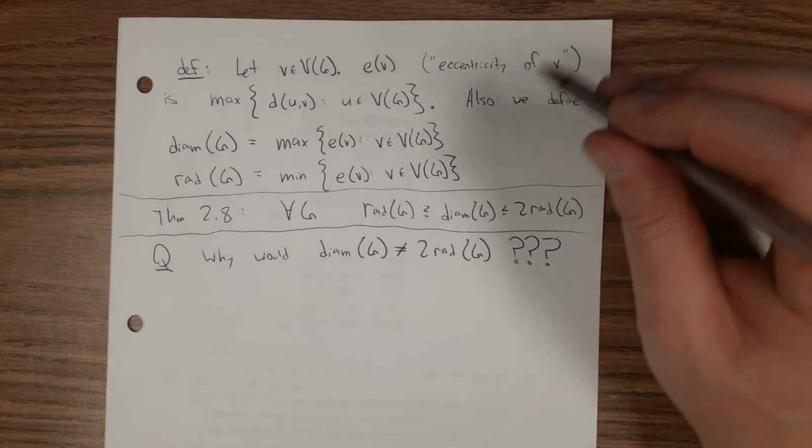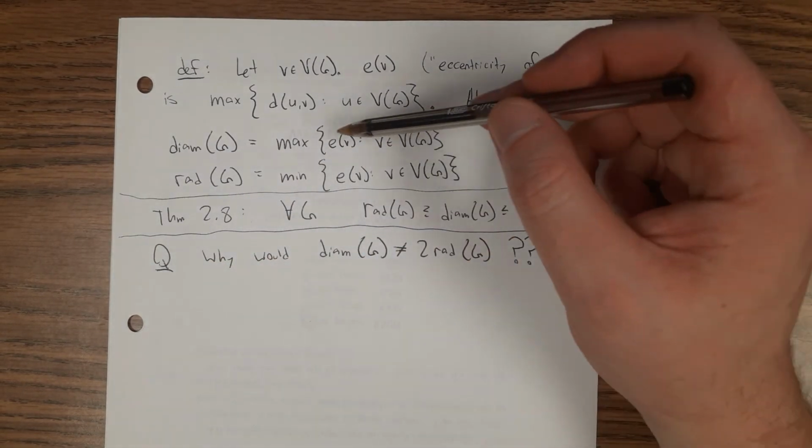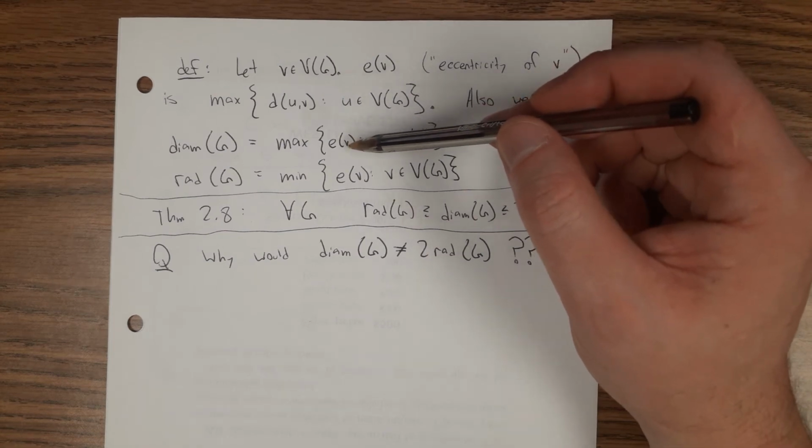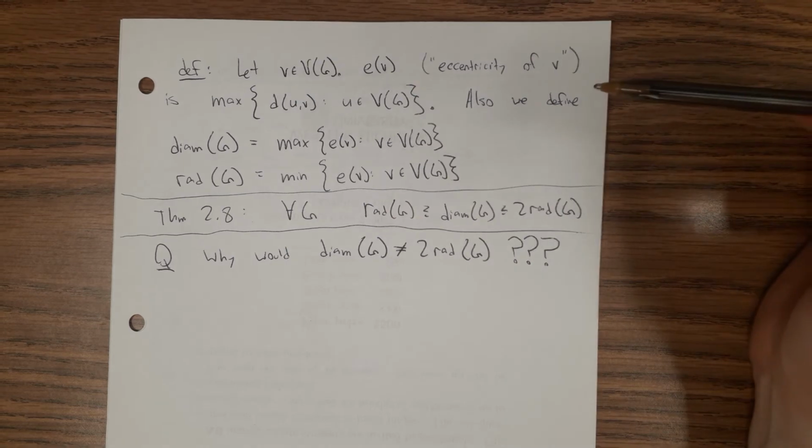Also, we define the diameter of a graph to be the maximum eccentricity and the radius to be the minimum eccentricity.